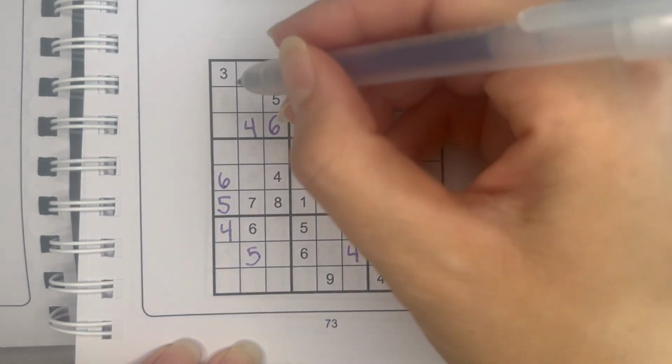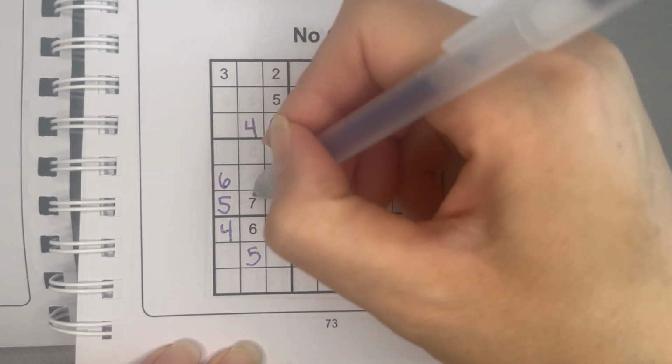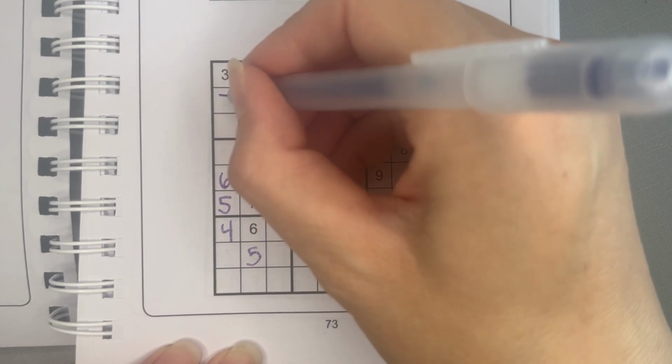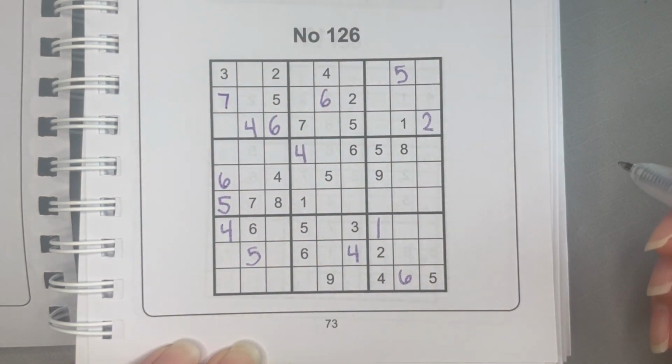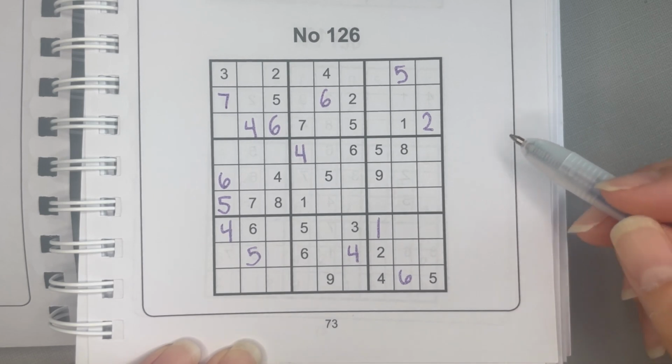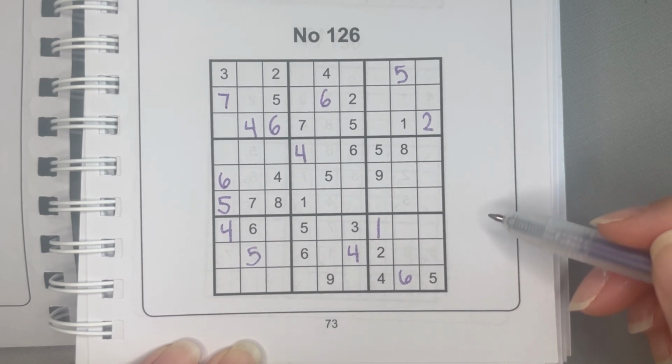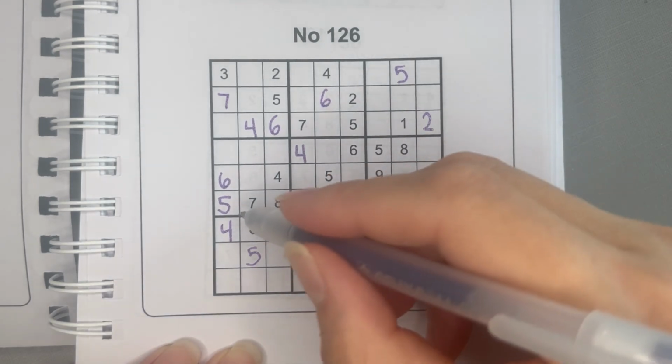Let's see. Here I have a 7 in this column and a 7 in this row. So here's my 7. Okay, something to notice.